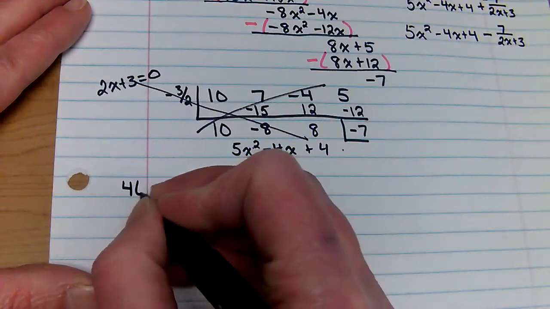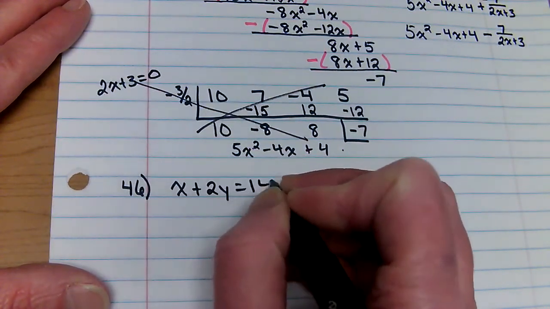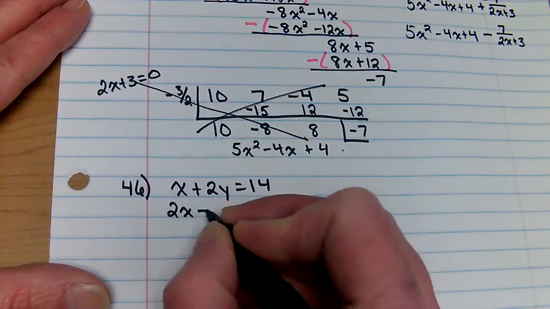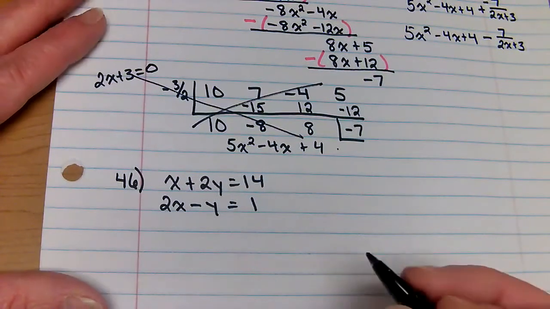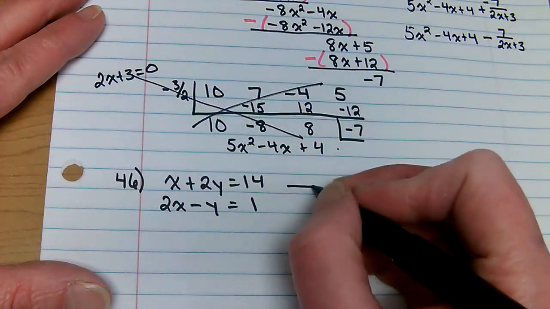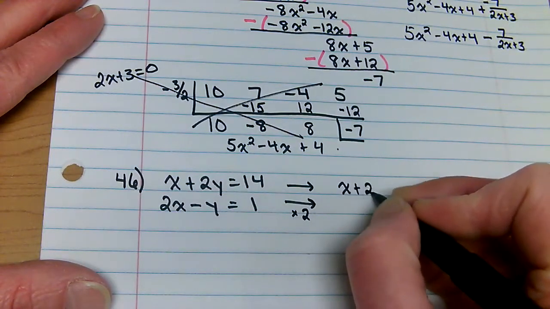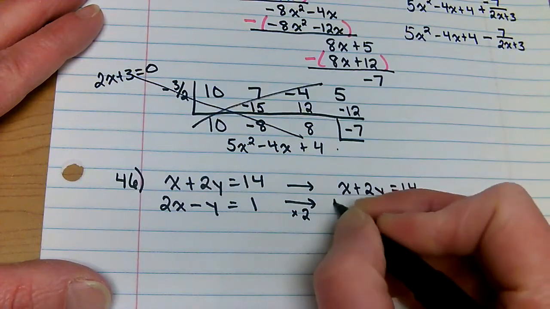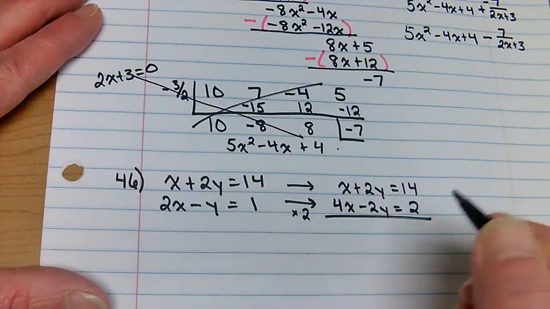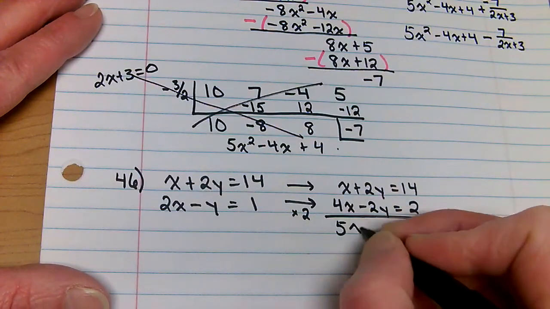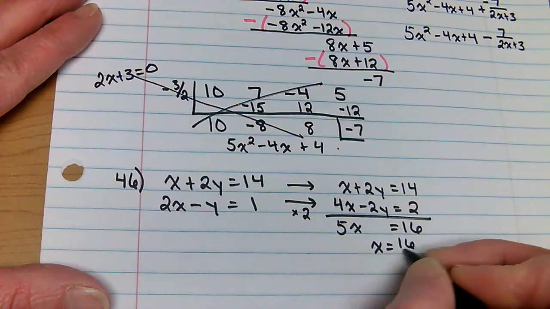Now, the next 2 are systems. And you can use either substitution or elimination. I prefer elimination. So I'm just going to multiply the second one by 2. And I'll get 4x minus 2y equals 2. Add them together. I get 5x equals 16. So I get x equals 16 over 5.